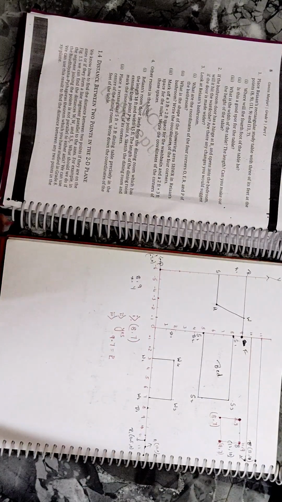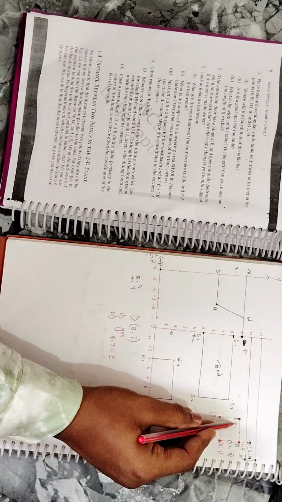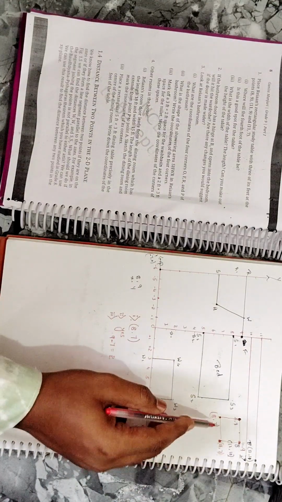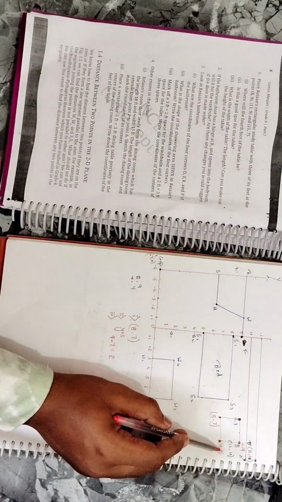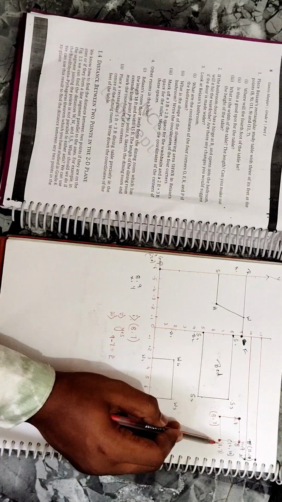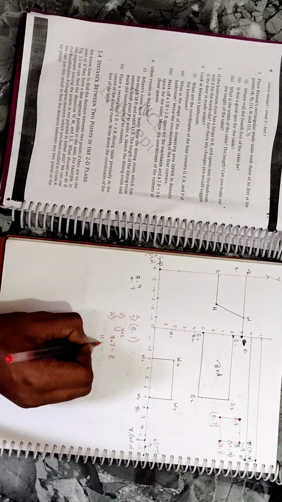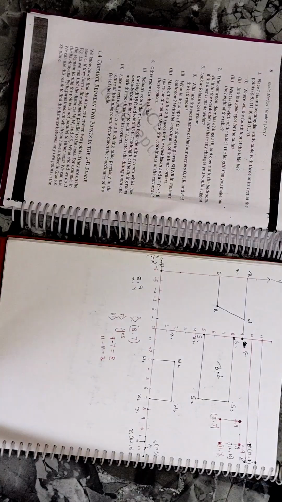This will be the width. And length will be, here 11 is there, here 8 is there. 11 minus 8, it will be 3. We got length and width.